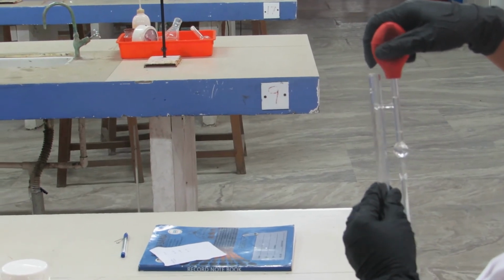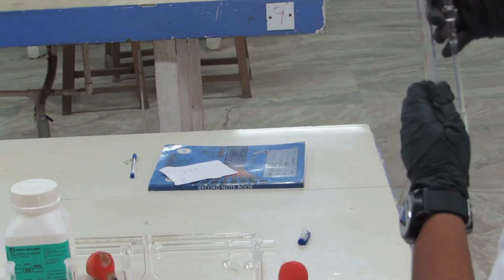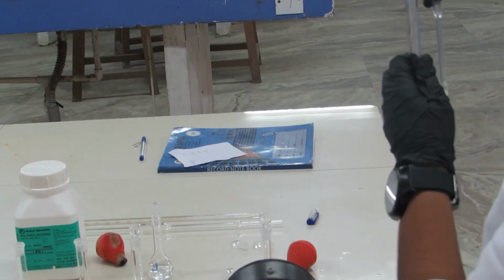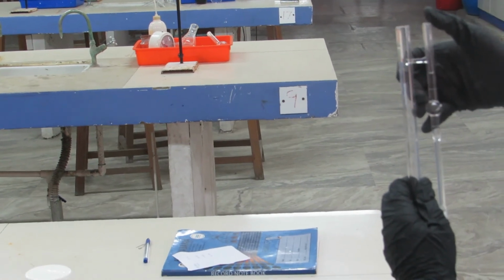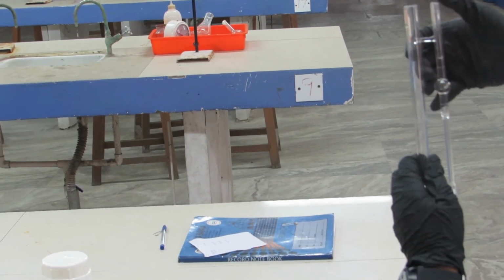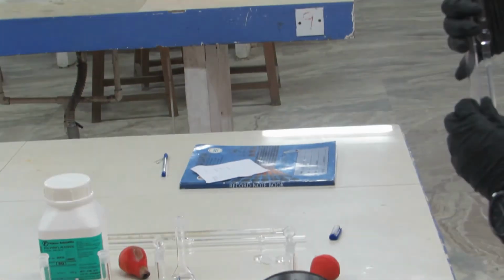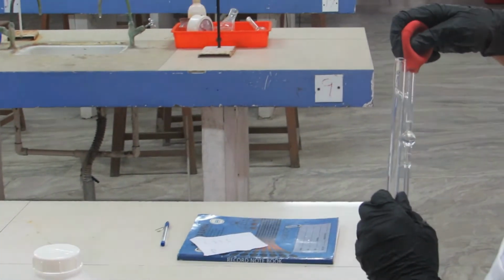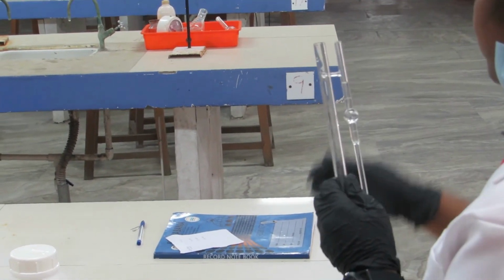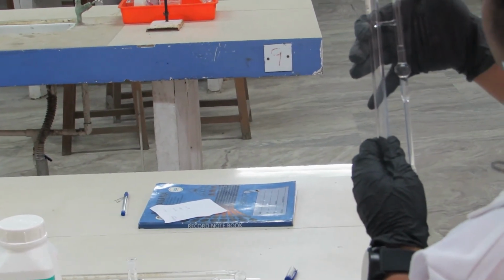See, again, we are measuring the flow time for this concentration, for 1% PVA solution, yes.